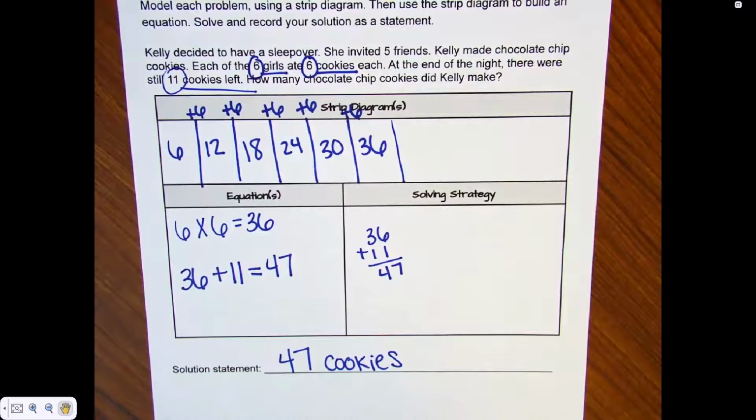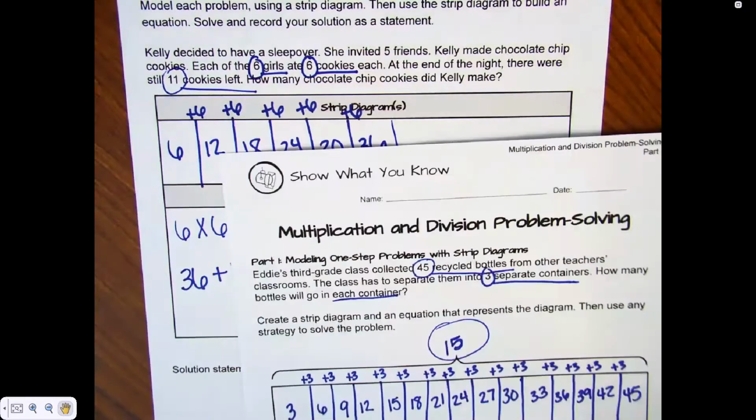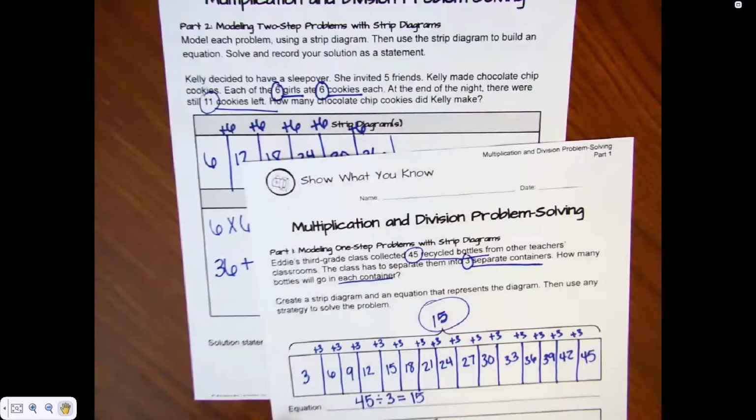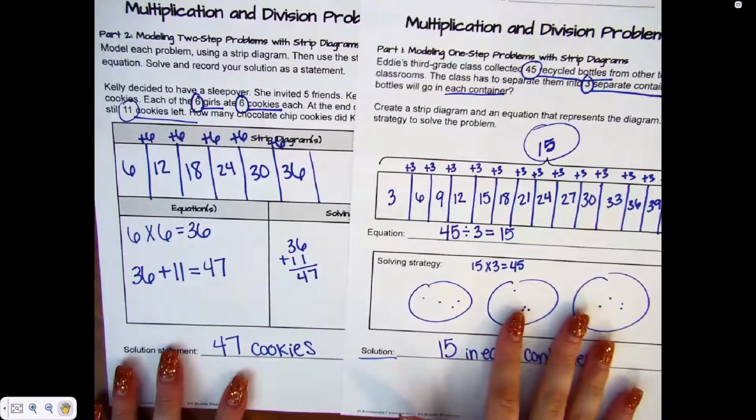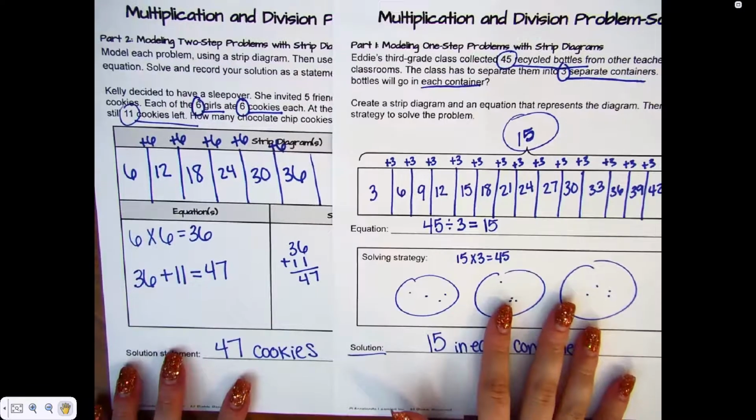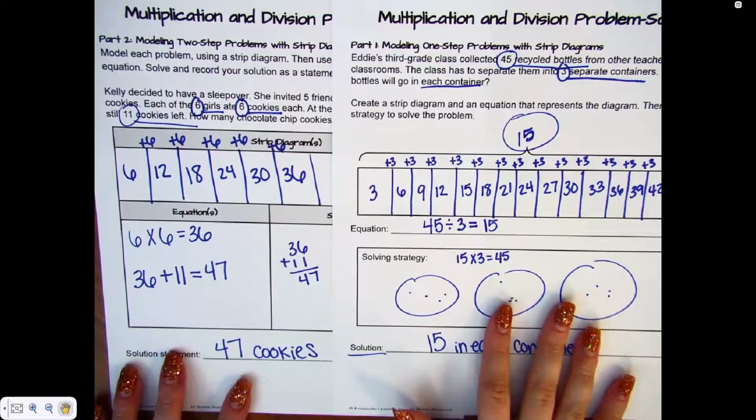Remember your strip diagram, whether it's division or multiplication, all you're doing is repeated addition. It's not anything special. It's not anything scary. Okay? All right.